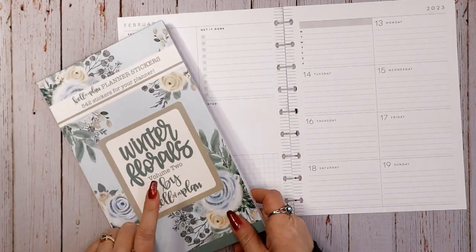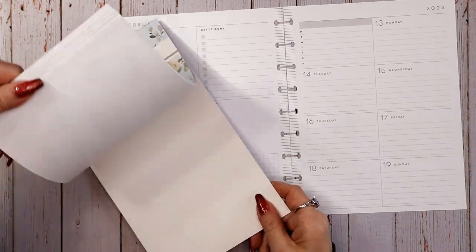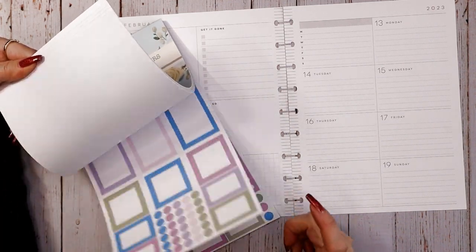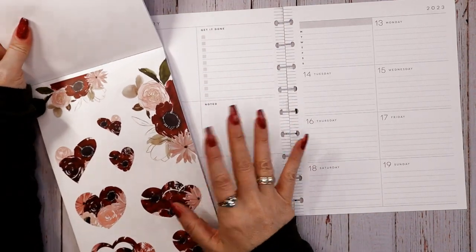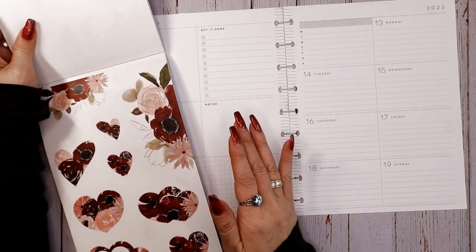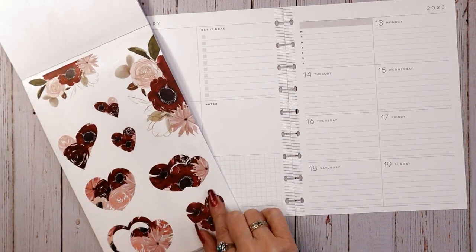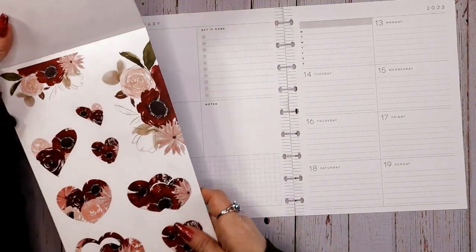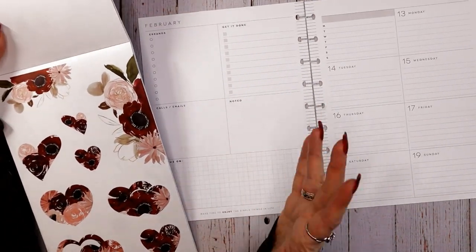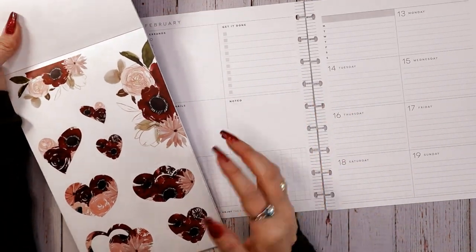So I have the Winter Florals Volume 2 by KaiserCraft. This is the newest one because there was a set of stickers in here, these, which are very, very pretty. I love the colors, the color palette of these, but I was really intrigued by these heart-shaped cutout florals, and so I decided I didn't want to let the holiday go by without using these.